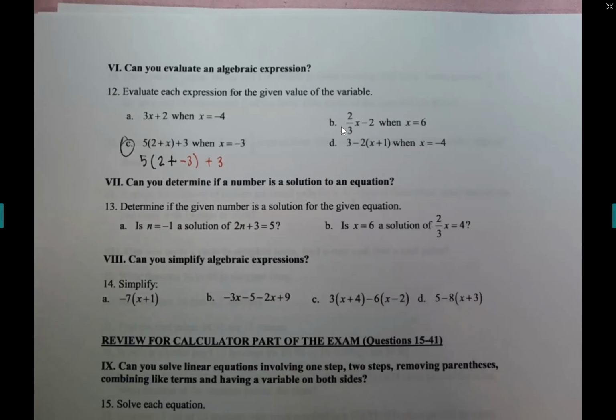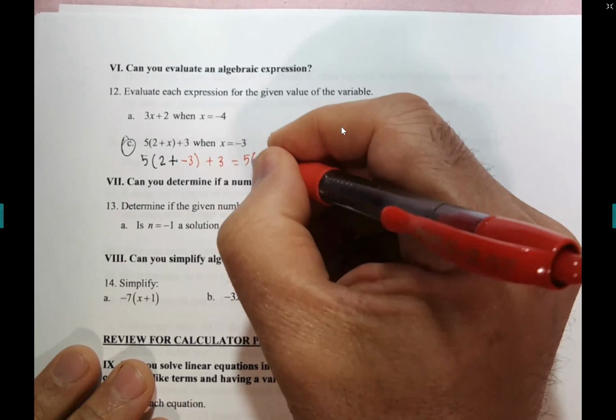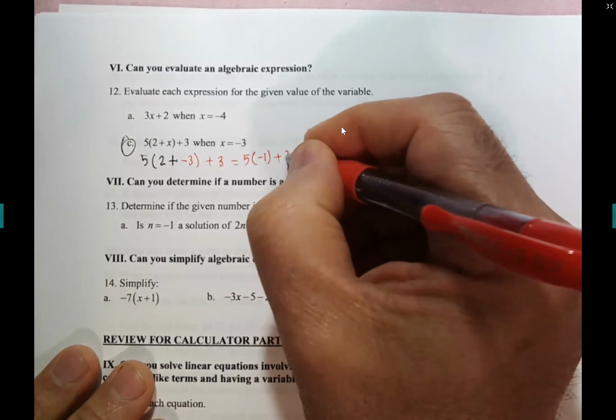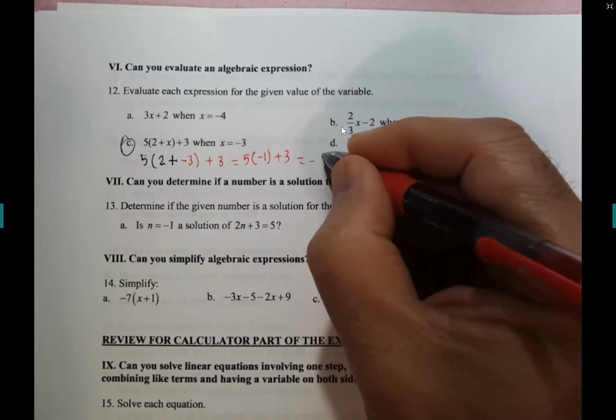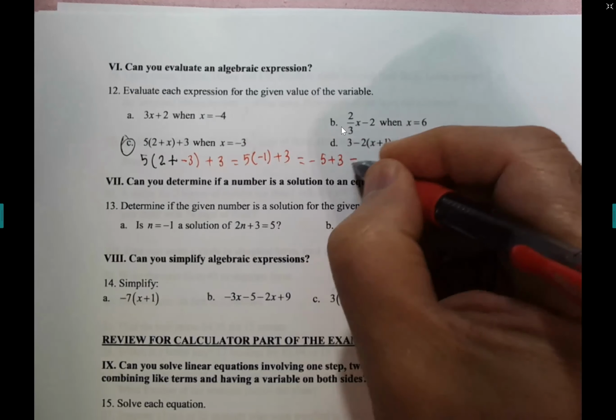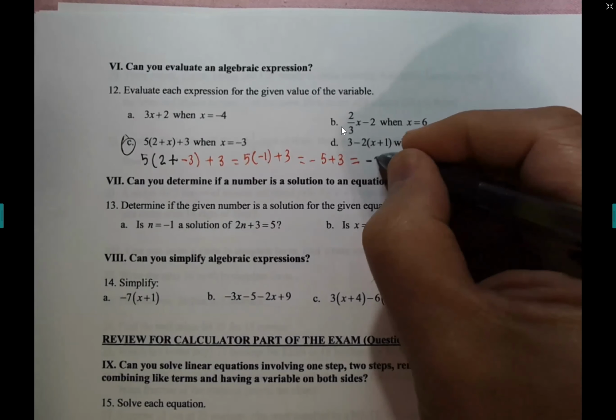Now we have to do inside the parentheses first. Order of operations. 2 plus -3 is -1. So you get 5 times -1 plus 3. Now, guys, you have to do multiplication first. 5 times -1 is -5, plus 3. And what is -5 plus 3? -2. That is correct.